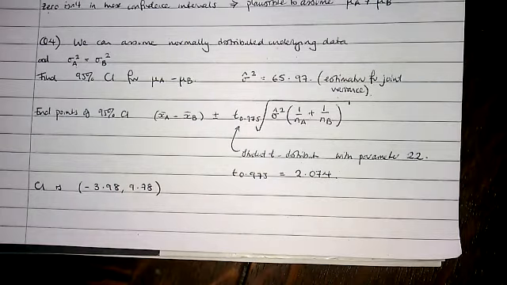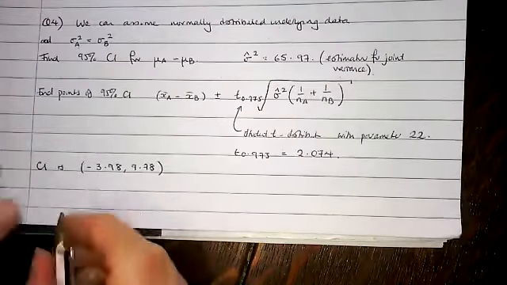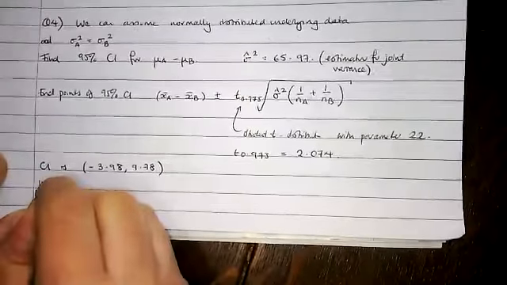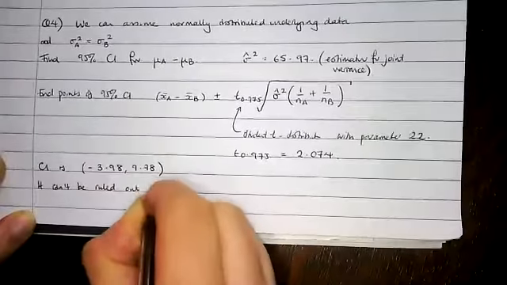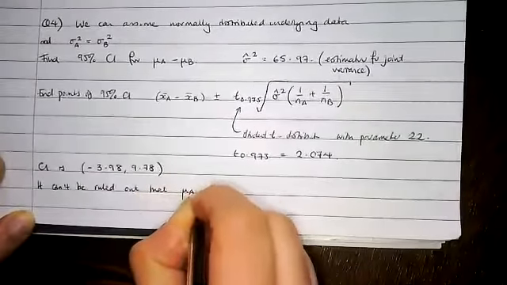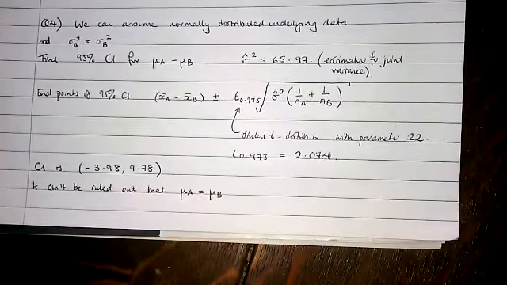Now, again, we can't be 100% sure about whether the means of the underlying data from each sample are the same, but we can't discount it as a possibility because 0 is in the 95% confidence interval. We can't rule out the hypothesis that the means are the same. So we can't rule out the possibility that mu A is equal to mu B.